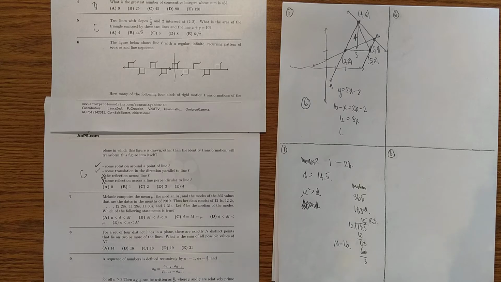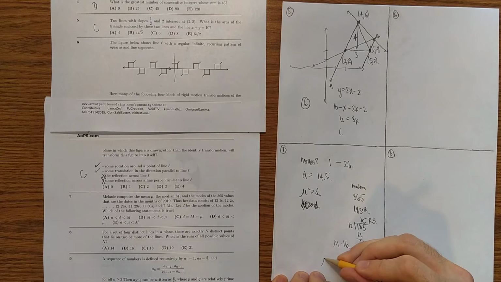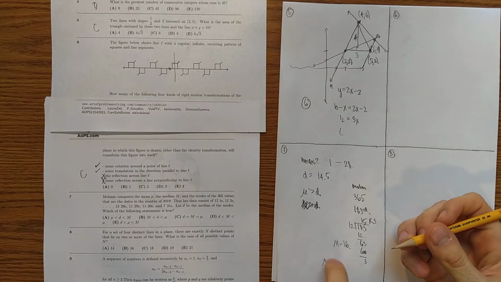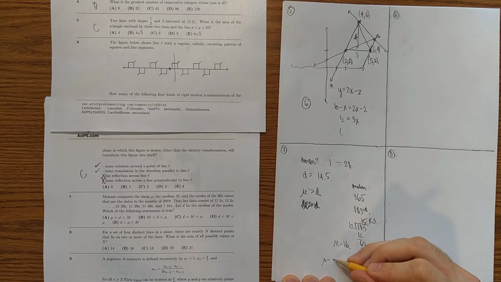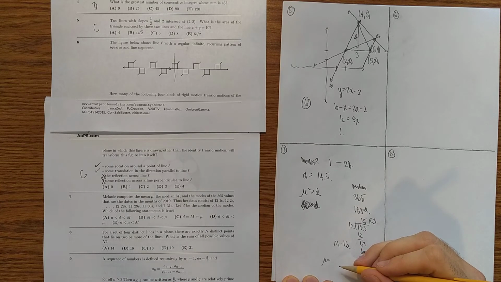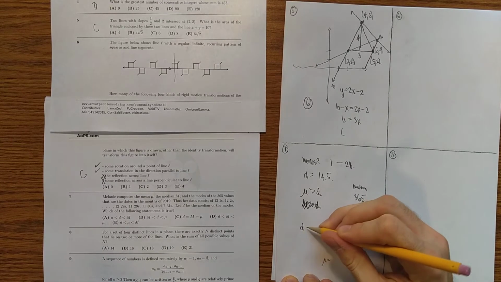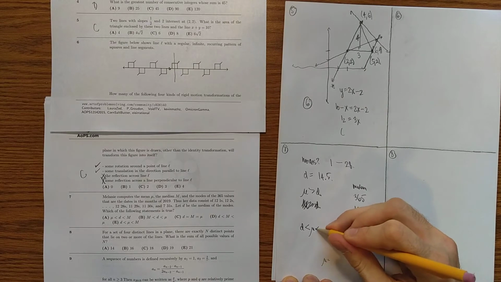Okay. What's the mean? Even if there were equal numbers of all of these, it would be 16, so it's less than 16. So I get d is less than mu is less than m.